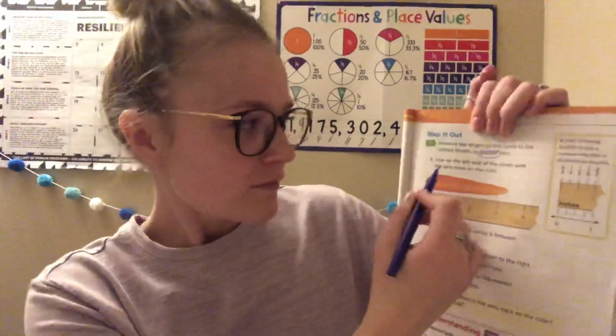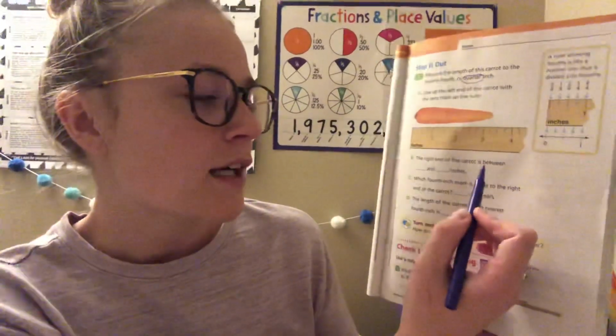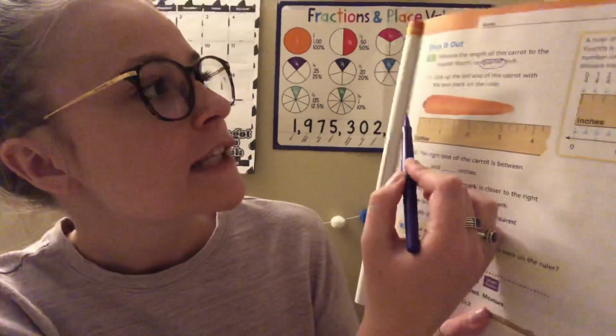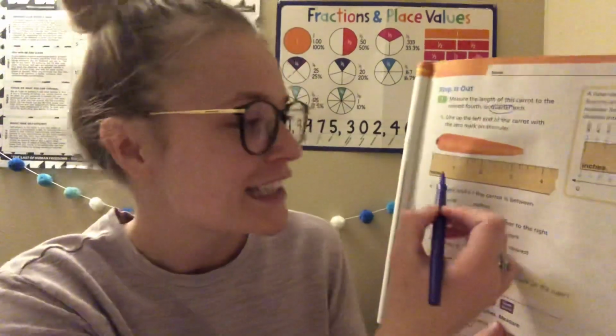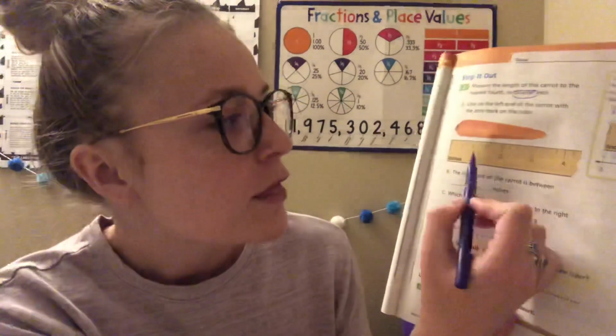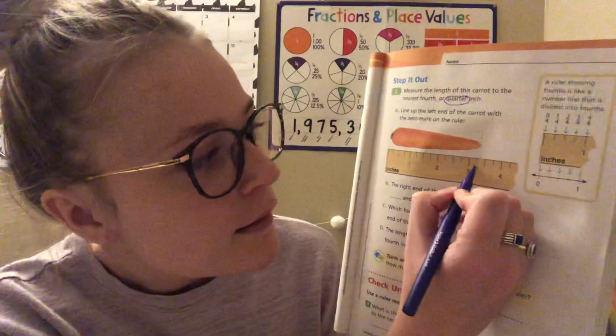So neat, right? So anyways, it says line up the left end of the carrot with the 0 mark on the ruler. Okay, got it. Part B says the right end of the carrot is between, so let's see, it drew that line for us. So this ruler is marked every 4th inch. The other ruler was every 1/2 inch. So this one would be 3, because that's our whole number, 3 and 1/4.